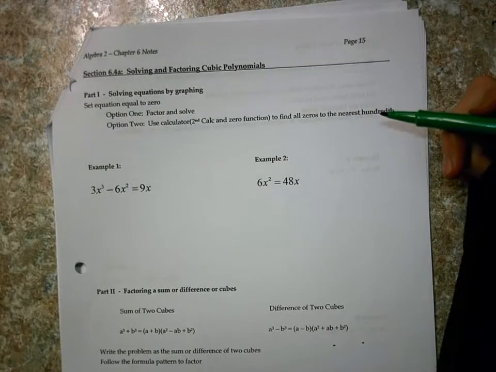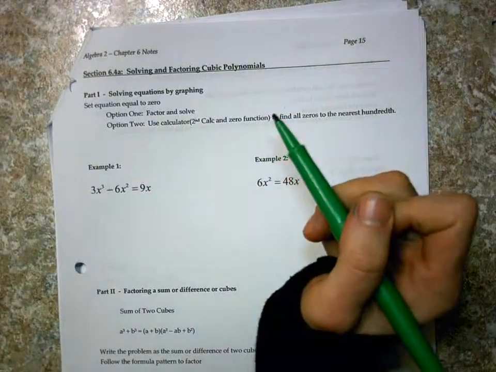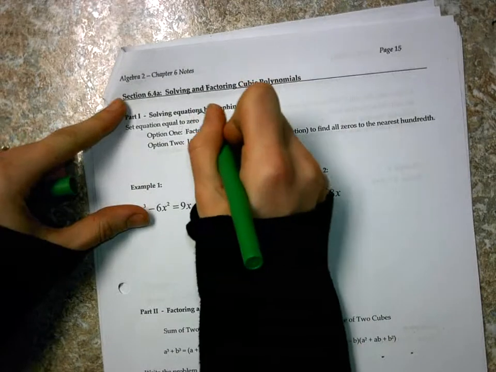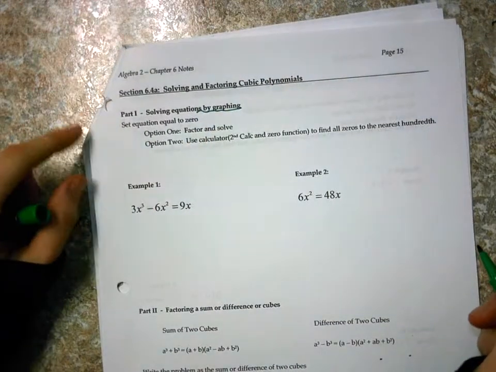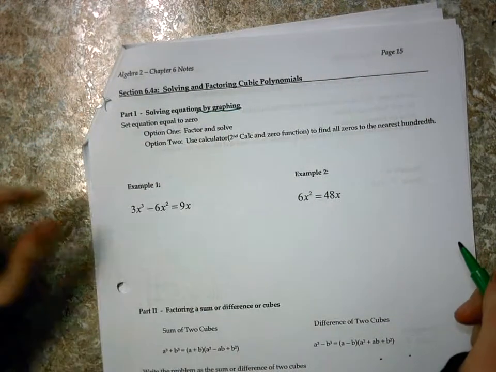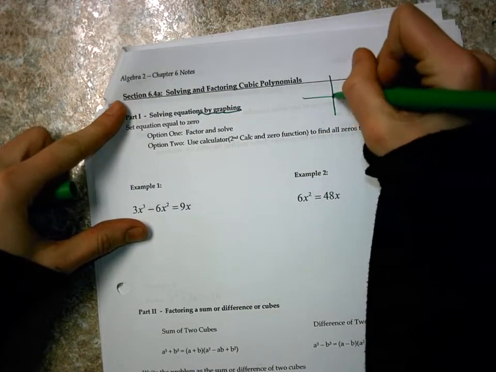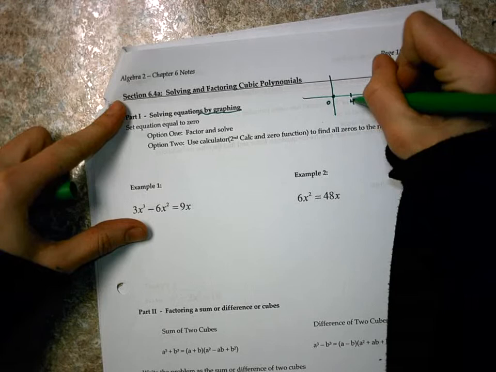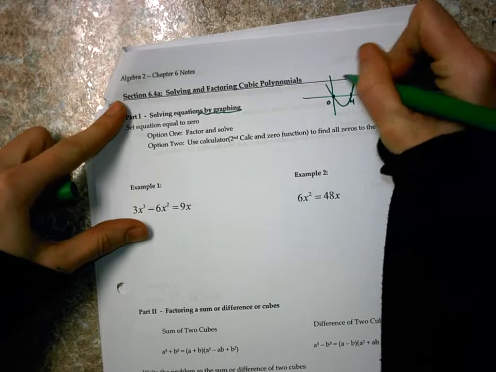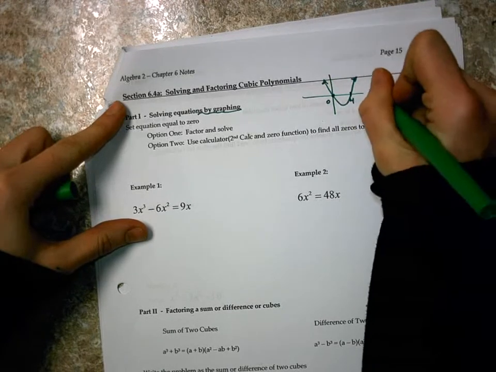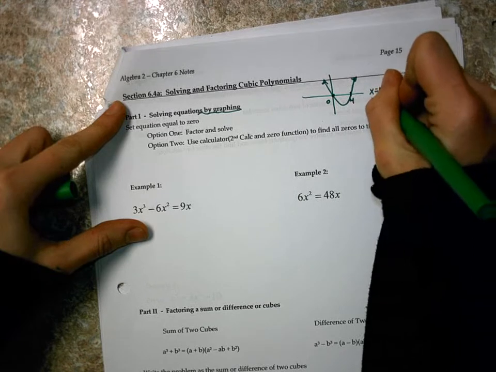Okay, one of the main things we did in Chapter 6 is we looked at solving equations by graphing. When solving equations by graphing, you're looking for the zero values. Example, if I have something that looks like this, where it crosses at 0 and 4, then I know that I have two answers, x equals 0 and x equals 4.